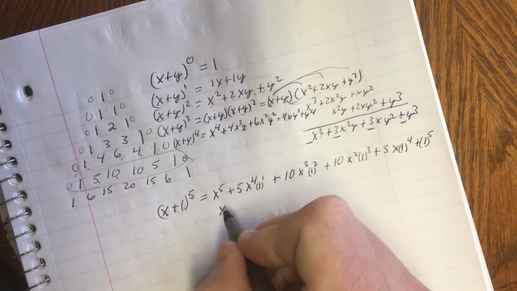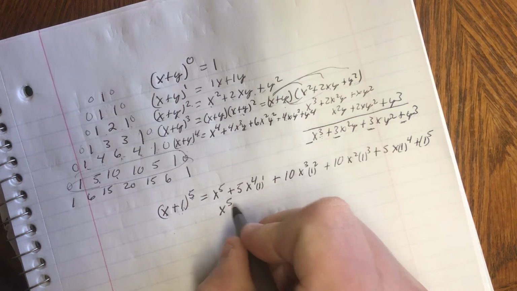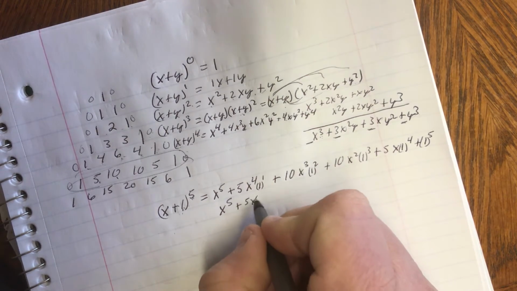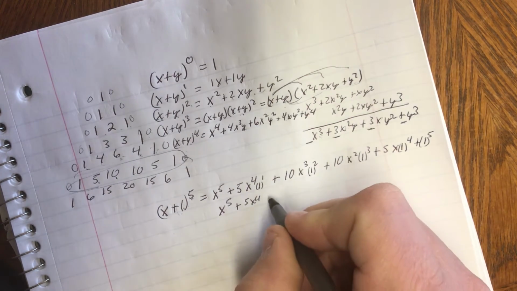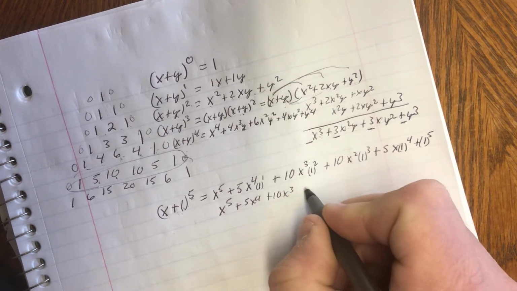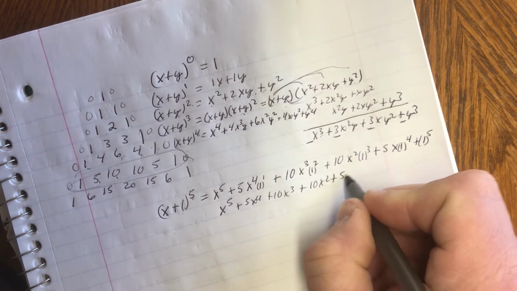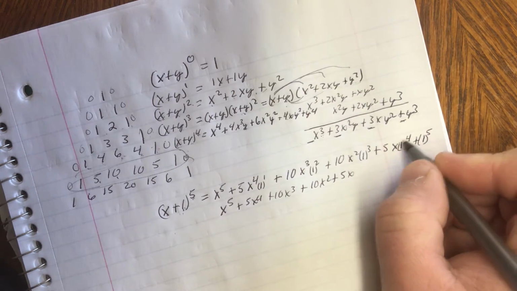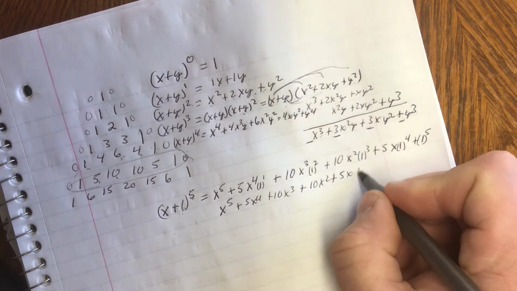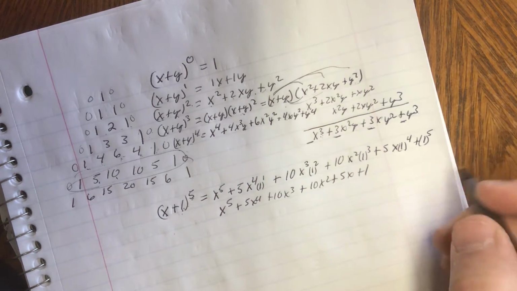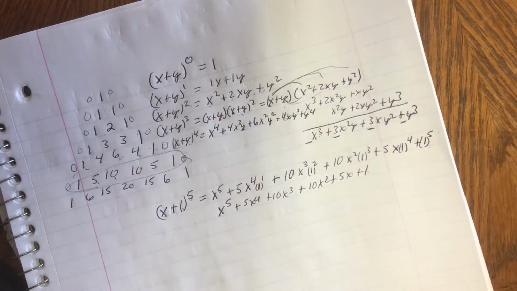Now I just times that out and add and put them together. So I have, there won't be any like terms, by the way. X to the 5th plus 5x to the 4th. All these 1s are just going to times through. Plus 10x cubed plus 10x squared plus 5x, because 1 to the 4th is 1 times 5, plus 1, because 1 to the 5th is 1. And that's it. So that's pretty easy.